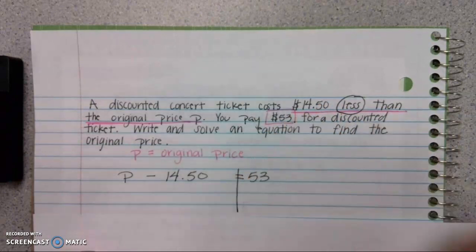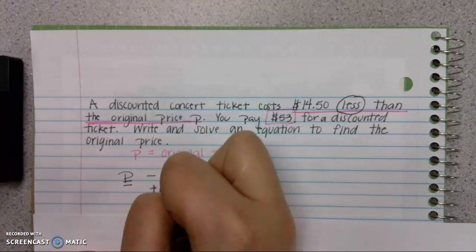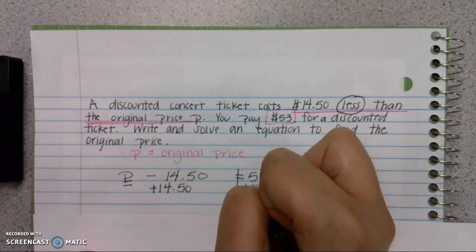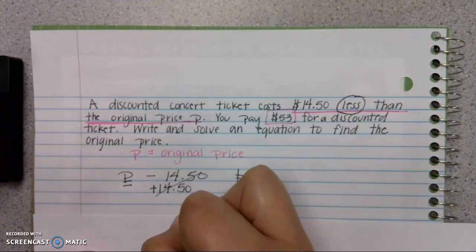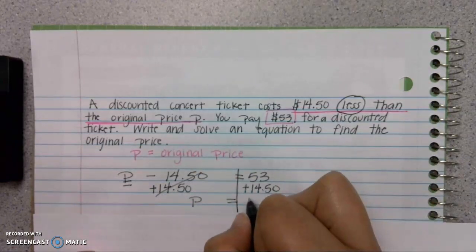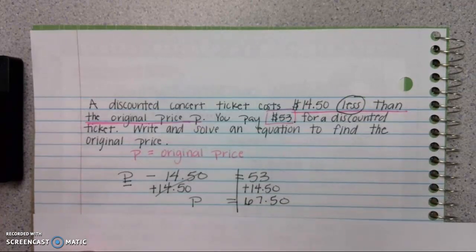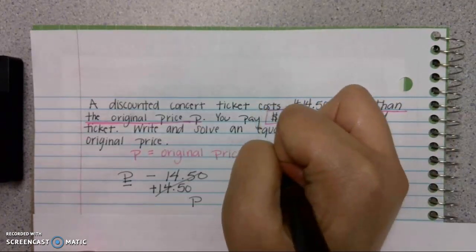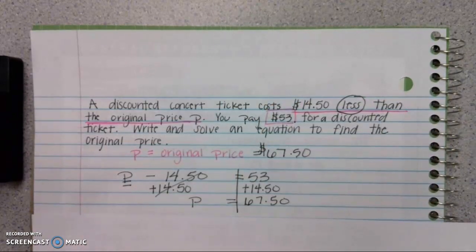Put my line down my equal sign. I'm trying to get P all alone. So I'm going to add $14.50 to both sides. Negative $14.50 plus $14.50 cancels out. And P is equal to 53 plus $14.50, $67.50. So the original price of the ticket, which remember was my ultimate goal to find, is $67.50. And just like that, we solved a word problem. And we solved a bunch of one-step equations.